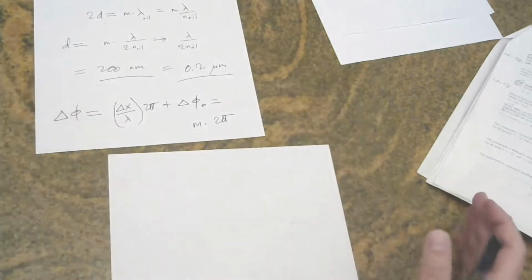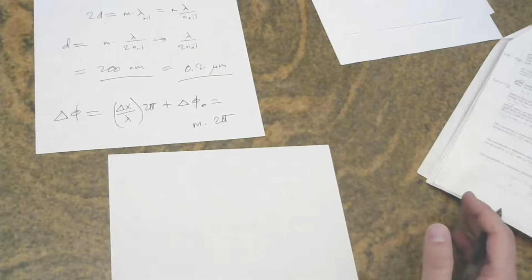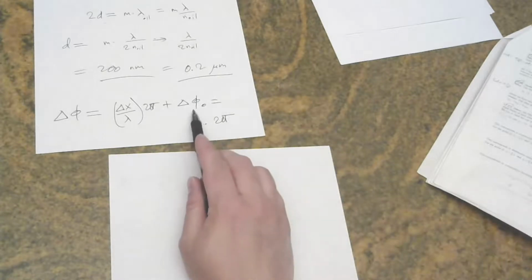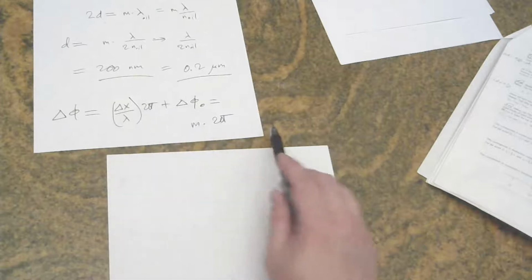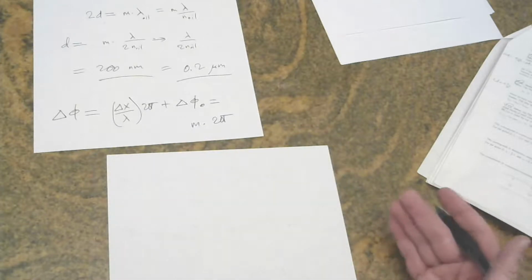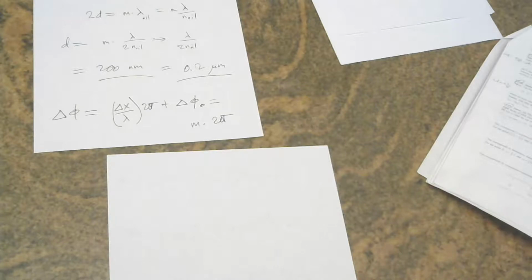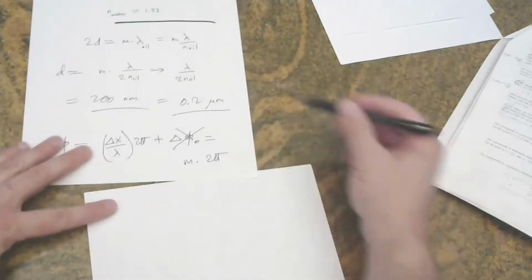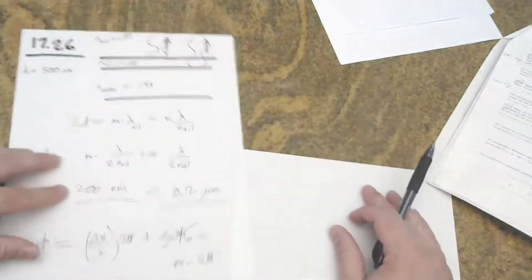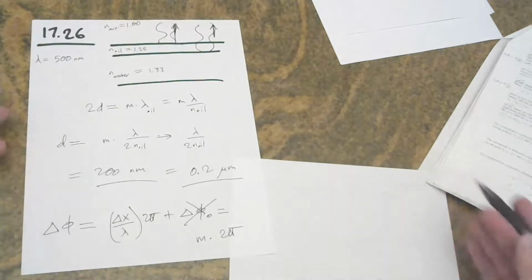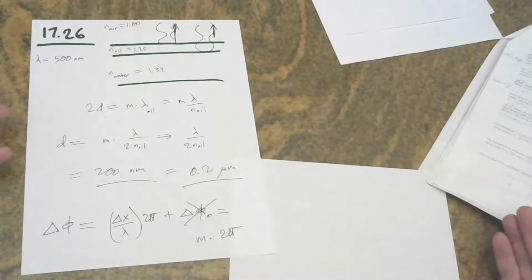Now, here's something I really should have emphasized more in the lecture videos. If the inherent phase difference is 0, this equation reduces to something even simpler and easier to think about. So the way I'm approaching this problem is I'm regarding this quantity as being 0. Since both reflections involve a phase shift of pi, they're both still in phase inherently or in time.